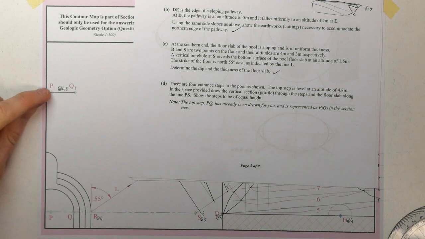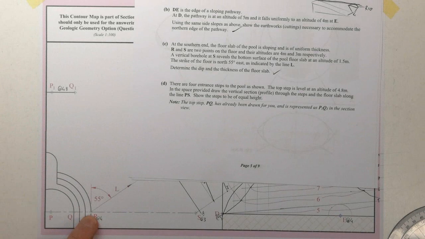Right, so R is at a height of 4, S is at a height of 3.